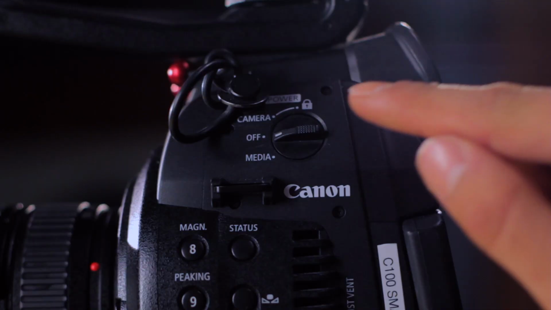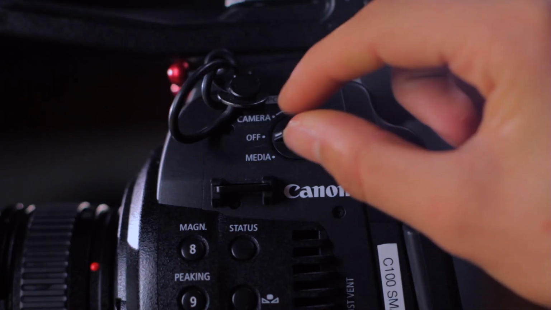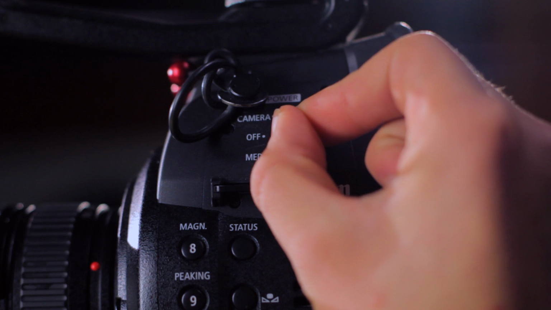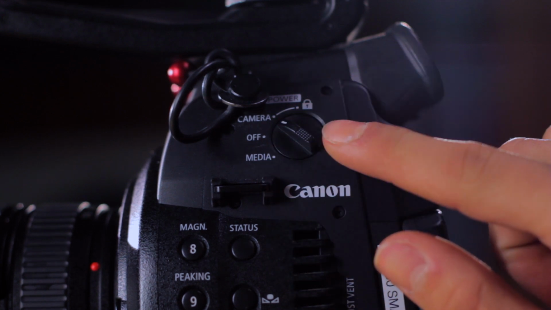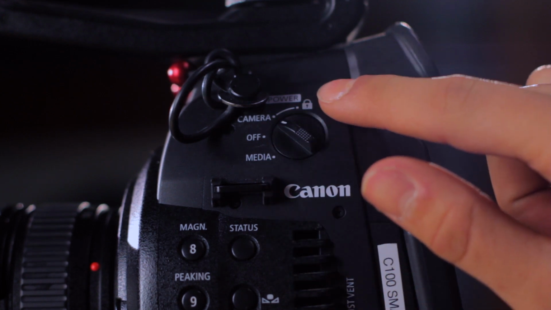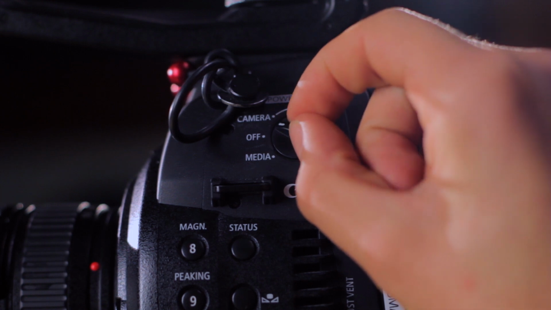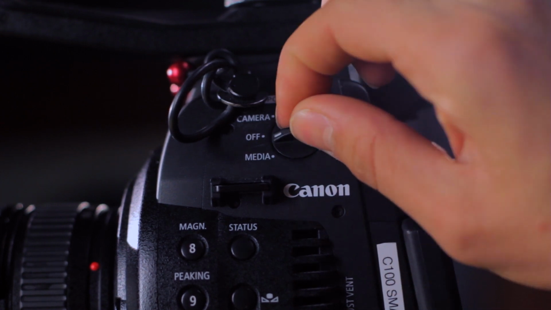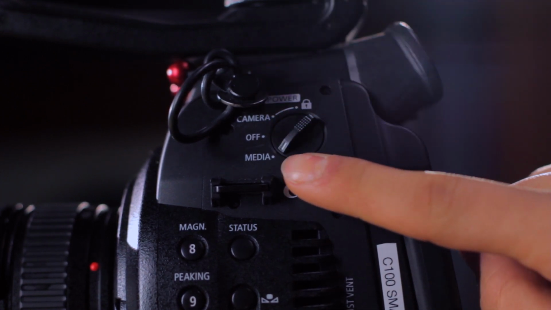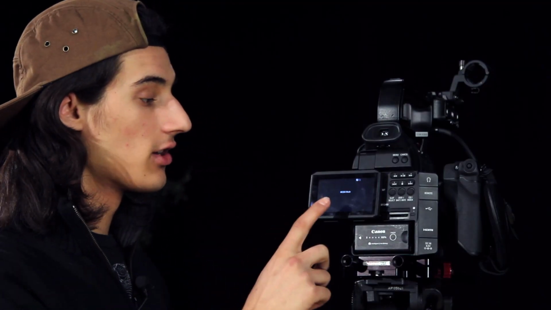So up here we have our dial, our power on and off dial. To record video, you turn the dial up. Now if you want to review some of your footage, you're going to have to click past the off button, the camera's going to reset, and you turn on the review, the media function. You're going to hear a fan kick on, and then it's going to show you all the movies you have.